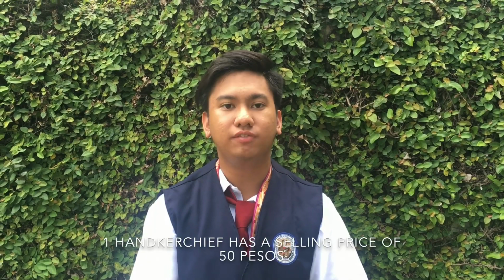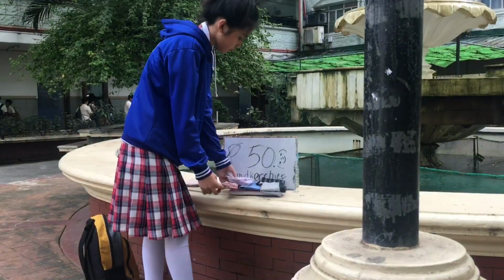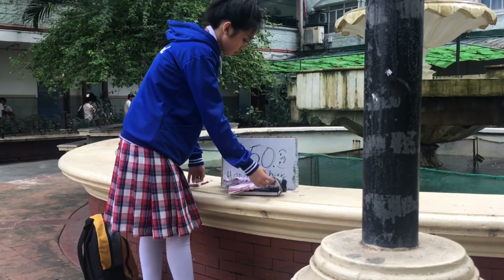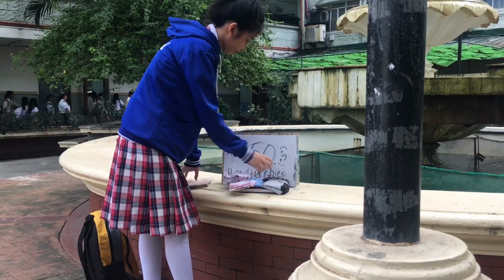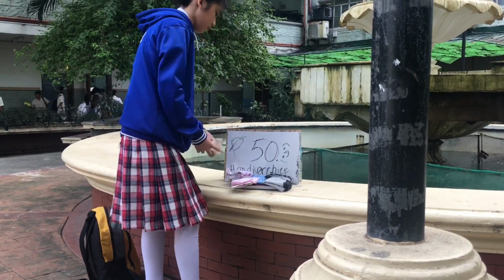For an example of a function, Hannah has a store selling handkerchiefs. One handkerchief has a selling price of 50 pesos. A. Give a function C that represents the cost of buying x number of handkerchiefs.